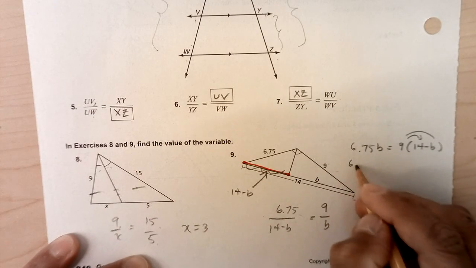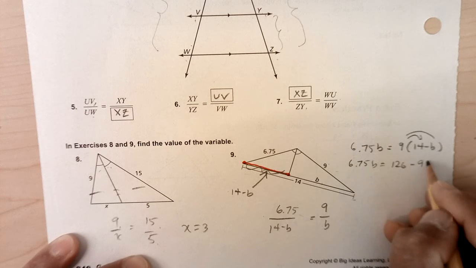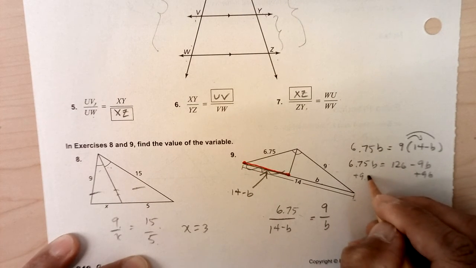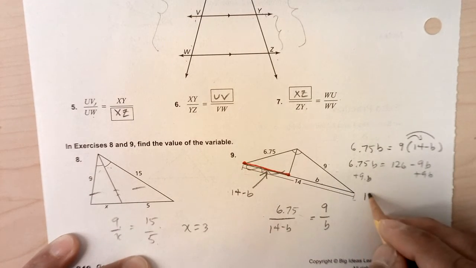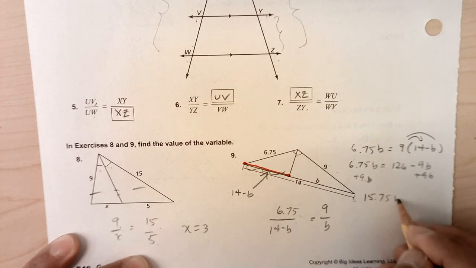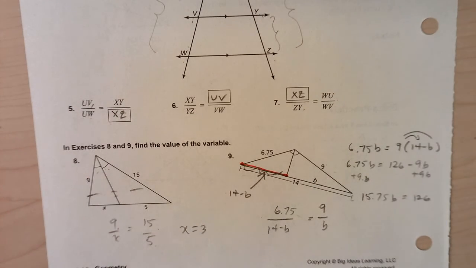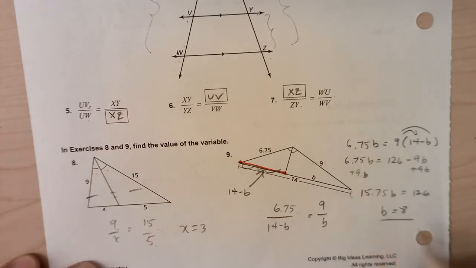So 6.75b equals 126 minus 9b. So we could add 9b to each side. And then the left side is going to equal 15.75b is equal to 126. And then we could divide each side by 15.75. So 126 divided by 15.75 should get b is equal to 8 for that problem.